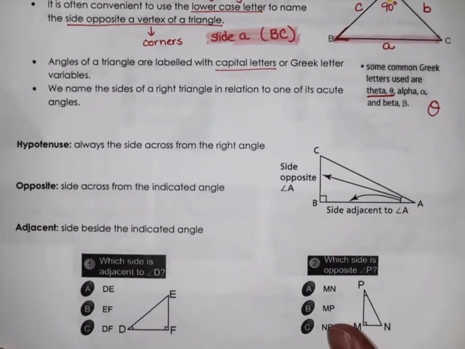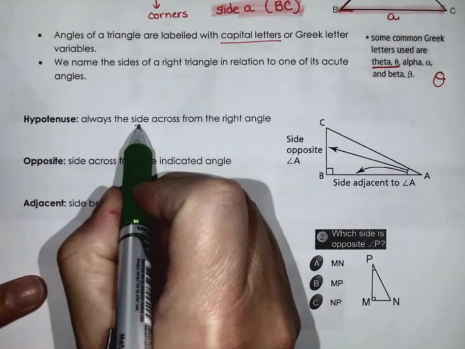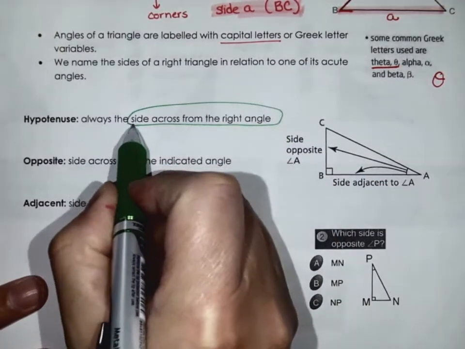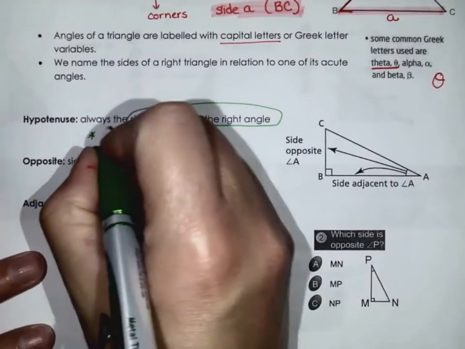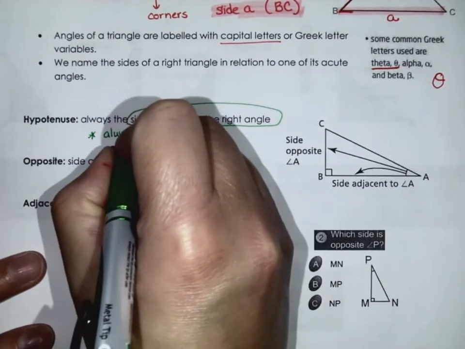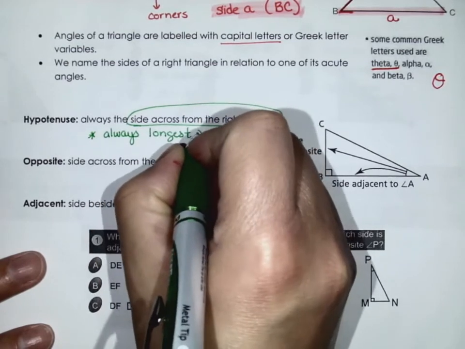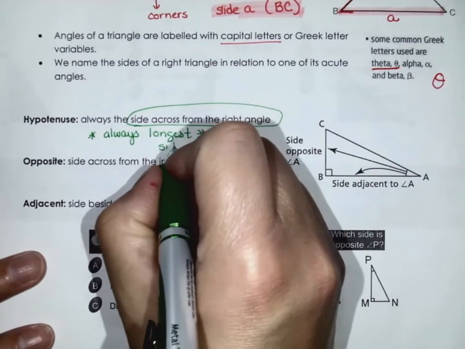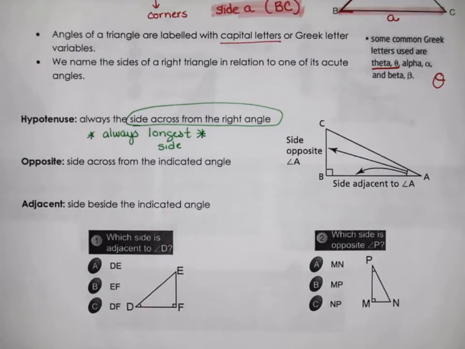Okay, let's go back to hypotenuse. So hypotenuse is always the side across from the right angle. And just for funsies, it's always the longest side. But you can't look at, I guess I should write side there. You can't just say, oh, that looks like the longest side, so that must be the hypotenuse. It has to be directly across from the right angle.